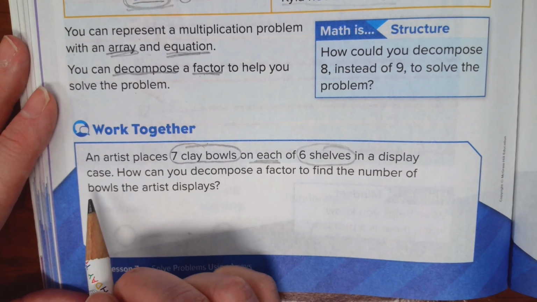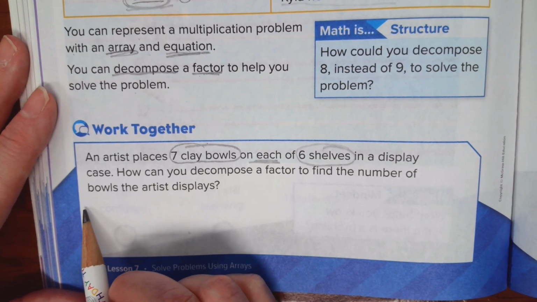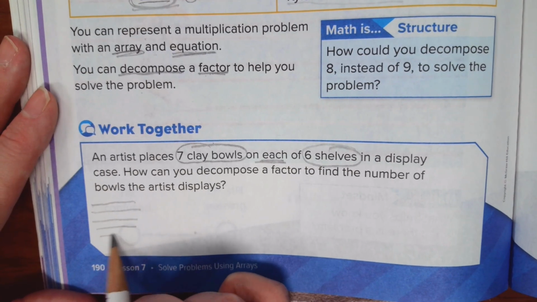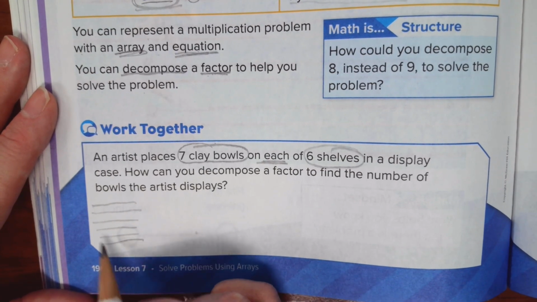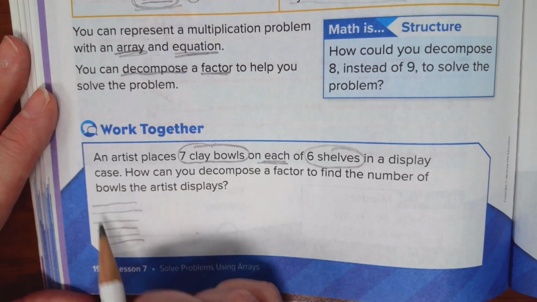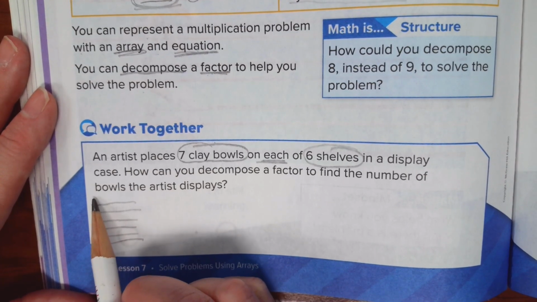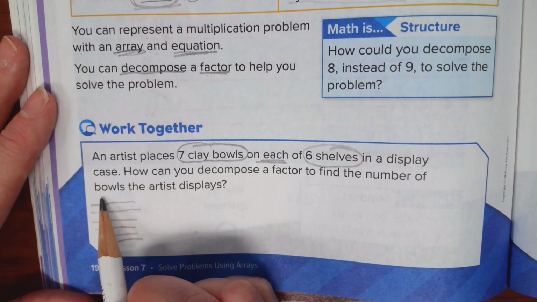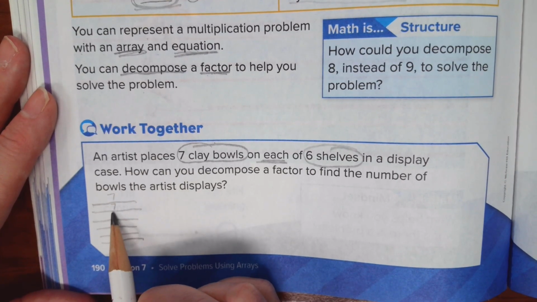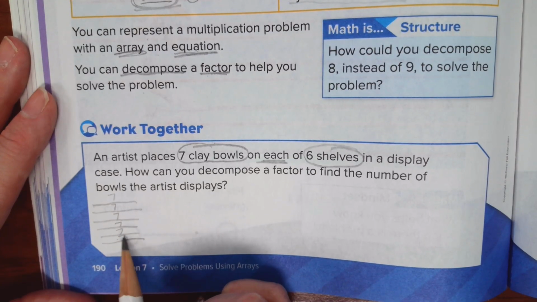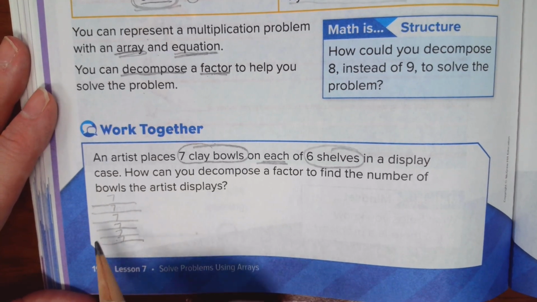Alright, so let's think. I like to make sense out of it. So if we've got 6 shelves, 1, 2, 3, 4, 5, 6. There's 6 shelves. This is me thinking of a cabinet. And if I've got 7 clay bowls, that means I've got 7 on this line, 7 on this line, 7 on this line, 7 on this line, 7 on this line, and 7 on this line. This is me thinking of the problem.